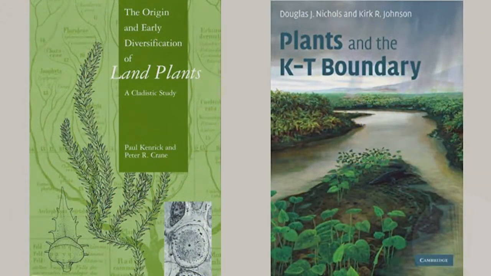If you're interested in learning about the very early land plants, a book I highly recommend is The Origin and Early Diversification of Land Plants. You talk about a lot of those from the Paleozoic era. And if you're interested in learning how the asteroid that hit the Earth and ended the Mesozoic period and began the Cenozoic period, and what impact that had on plants, Plants at the KT Boundary compares plant communities before and after. It shows the impact that that asteroid had.